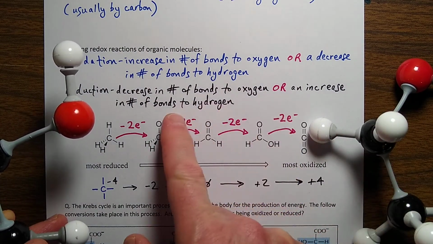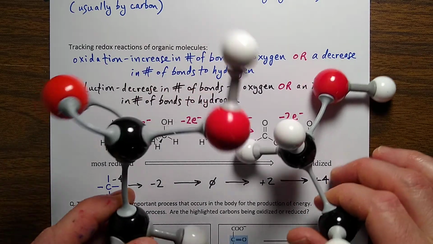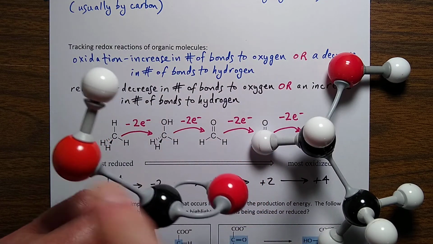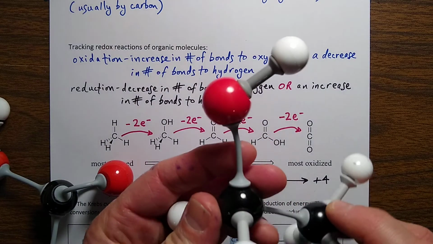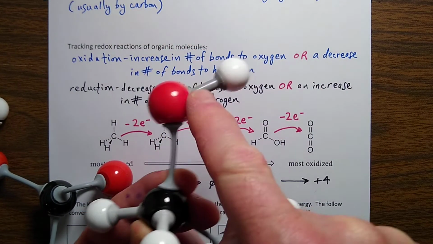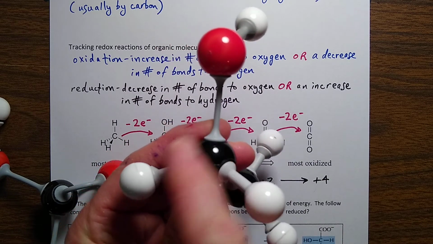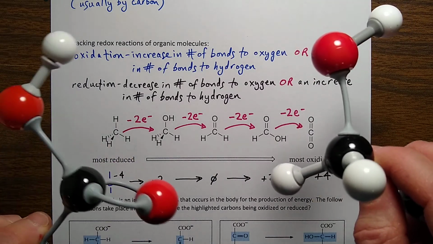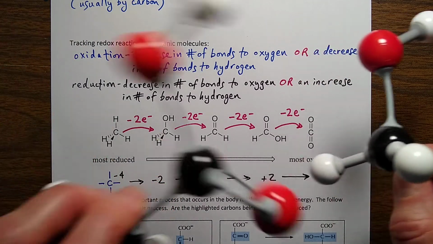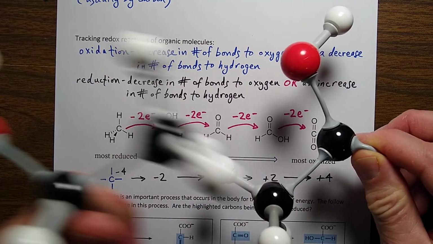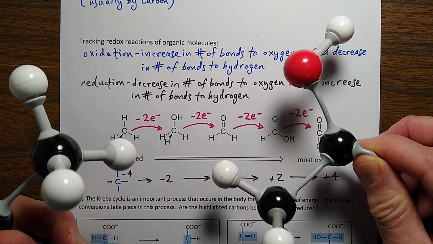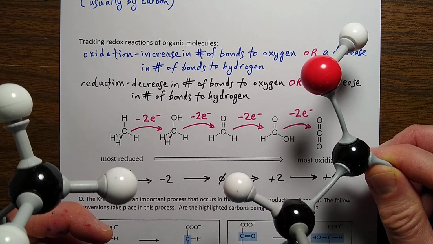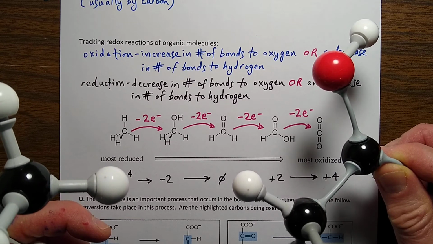Or I can view it as an increase in the number of bonds to hydrogen. Same thing, same conclusion. I only have 1 hydrogen bond in this part of the molecule, and now I have 3 bonds to hydrogen. 1, 2, 3. So I've increased the number of bonds to hydrogen. So that's a reduction. So reduction, oxidation, left to right, as you see this. So it's pretty much the same sort of reaction that we discussed before with just gaining and losing electrons.